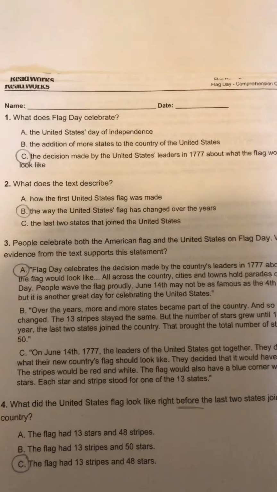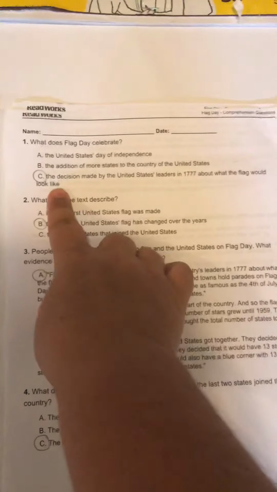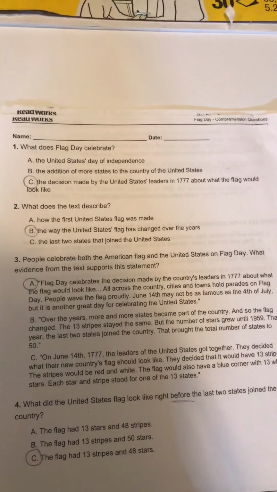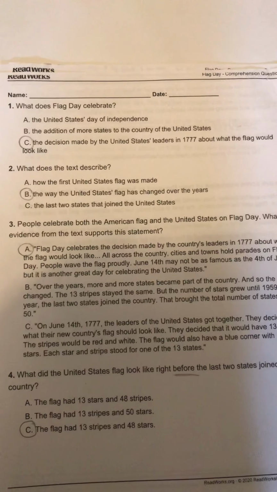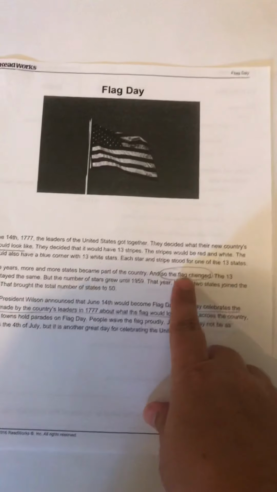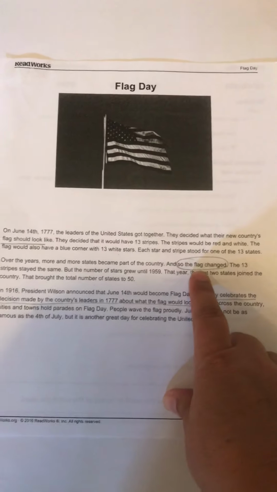What does Flag Day celebrate? I picked C, that it celebrates the decision made by the United States leaders in 1777 about what the flag would look like. And it tells us that in the first paragraph over here. What does the text describe? It describes the way the United States flag has changed over the years. Right, in the second paragraph, it talks about how it has changed.